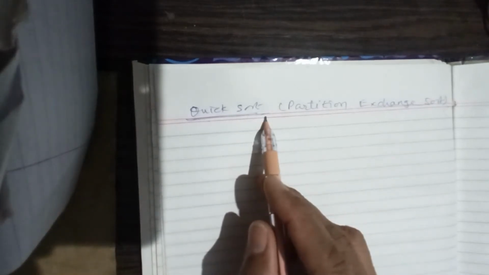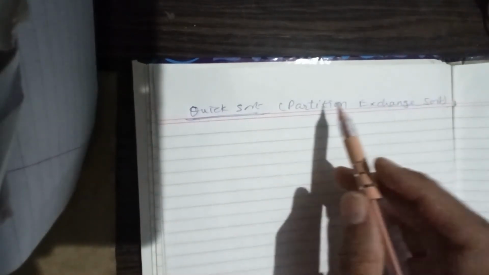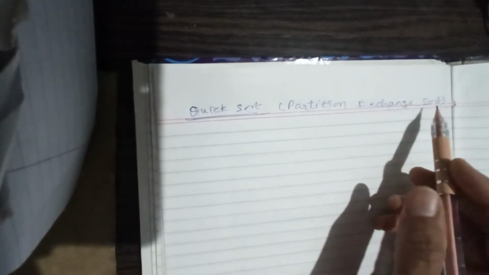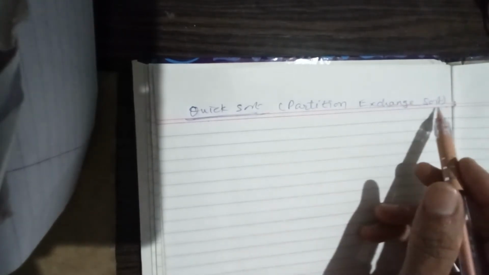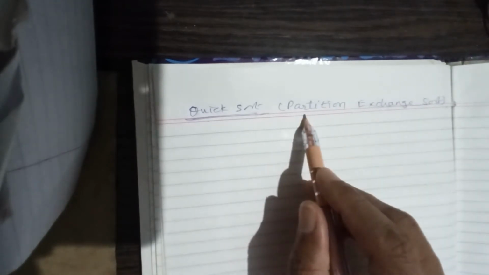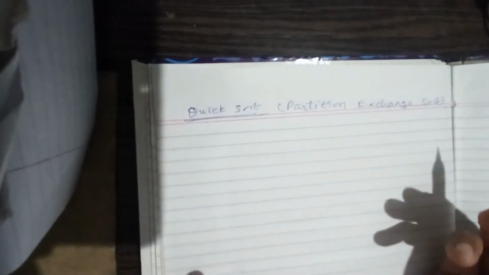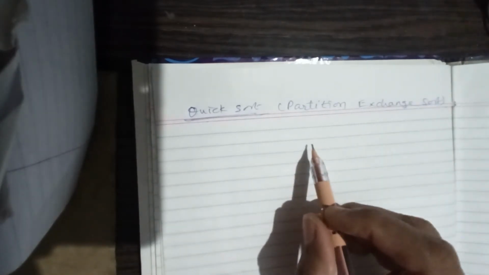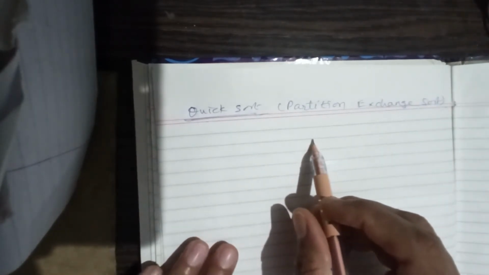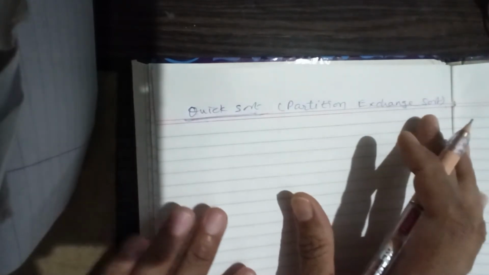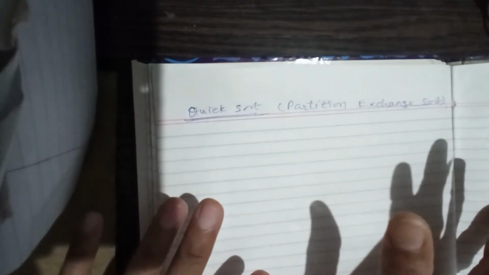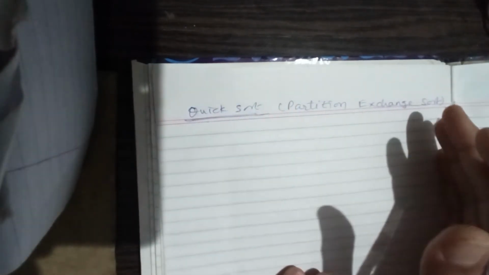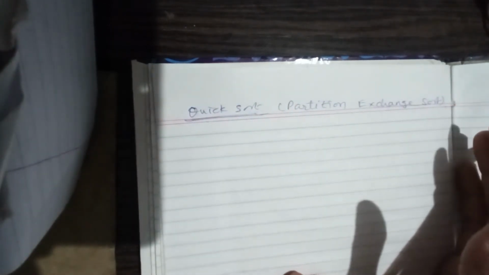Dear students, today's topic is quicksort, which is also known as partition, exchange, sort. Now, why is it called partition, exchange, sort? The reason being, quicksort uses a mechanism where it finds its pivot element position, and once it places the pivot element in its appropriate place, it makes two partitions, one on the left hand side of the pivot element and the other on the right hand side of the pivot element.